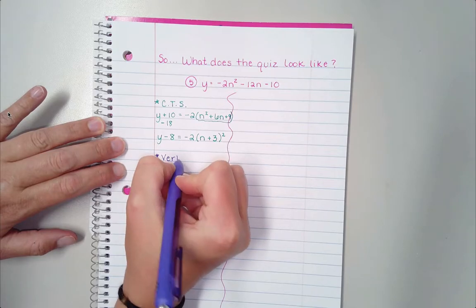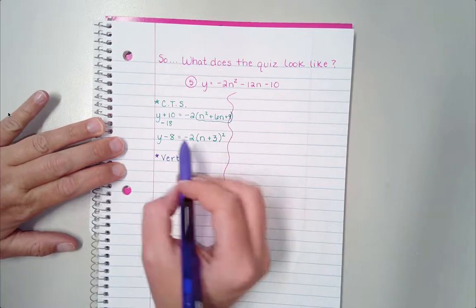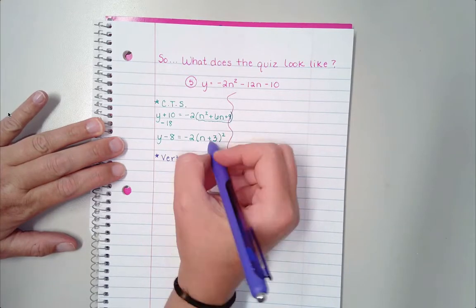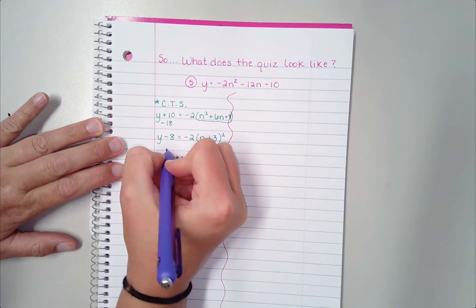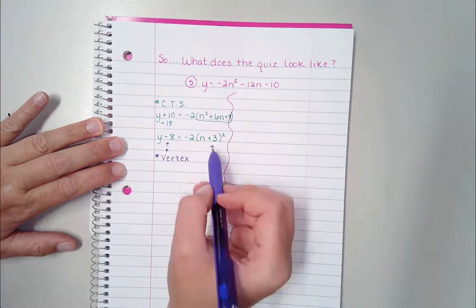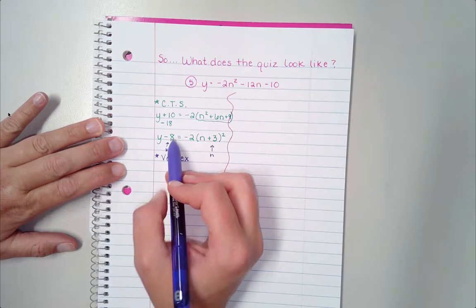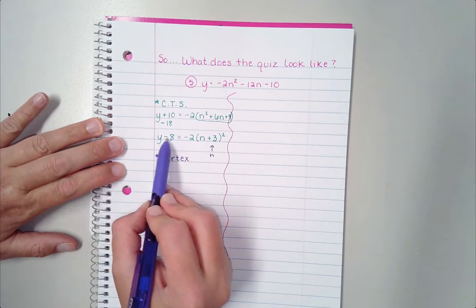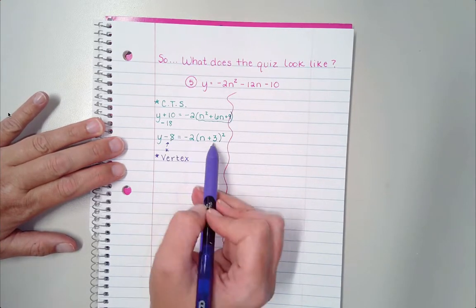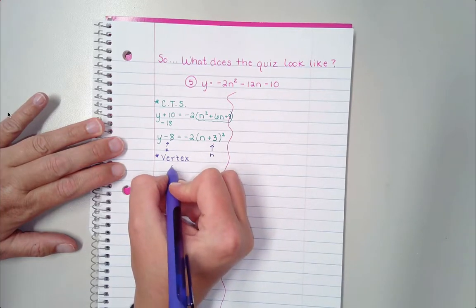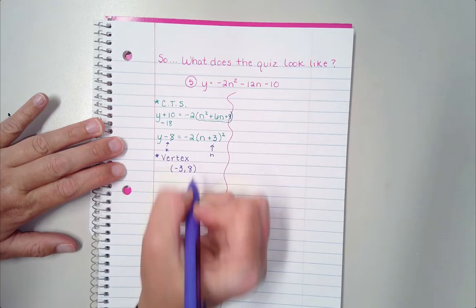Now, the good news about the vertex is that it's really easy to find when it's in this form, right? This is vertex form. So I just need to find my h and my k. The one thing you do want to remember is that the h and the k are sort of backwards from what they really would be, because this is supposed to be y minus k. So my k value is actually a positive 8. My h value is actually a negative 3. But I could look right up there and say my vertex would be negative 3, positive 8.